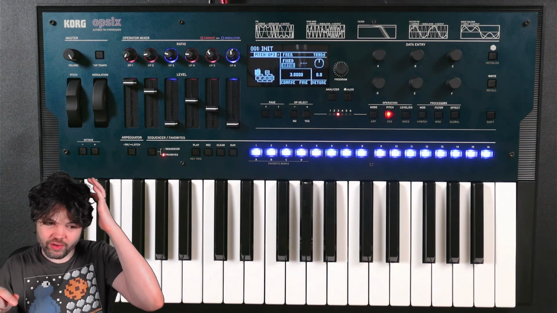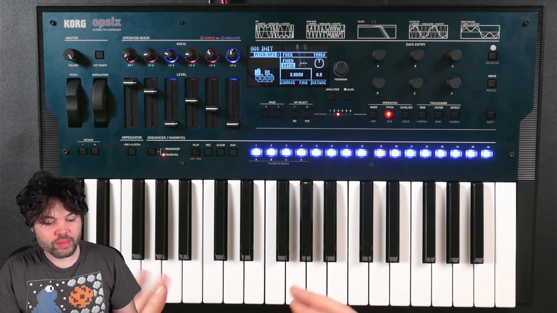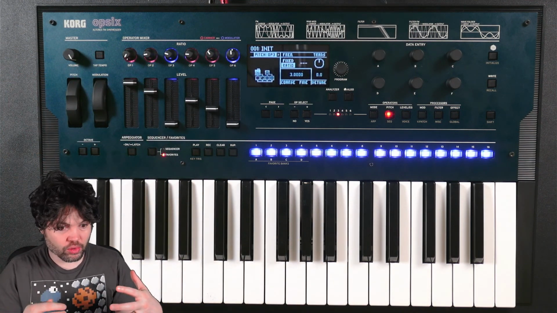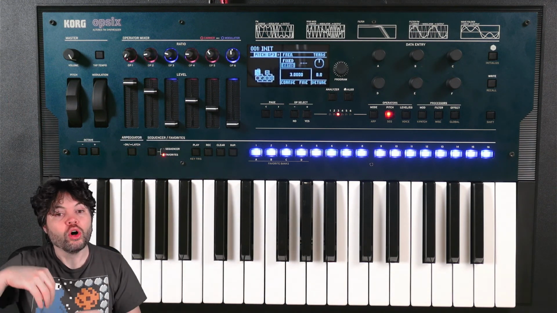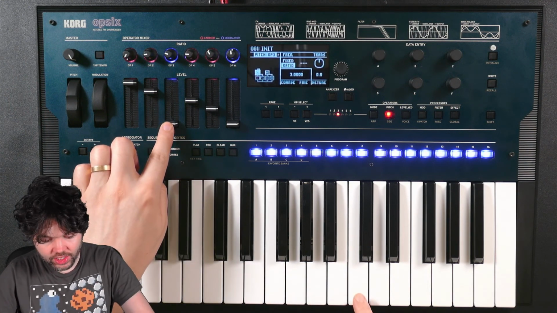So I'm looking for sort of prime factors here, or they're just prime numbers, but I want to make sure that these are co-prime with those to add maximum timbral complexity. But that's going to mean that I need the envelopes short, or I need the levels low, because this is going to add a lot of brightness. So let's listen.